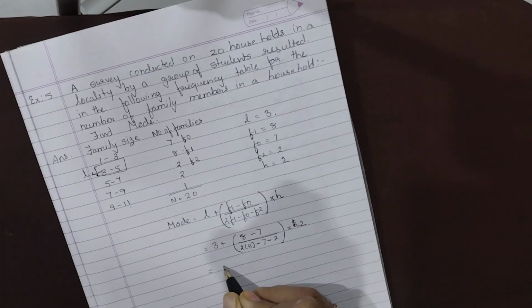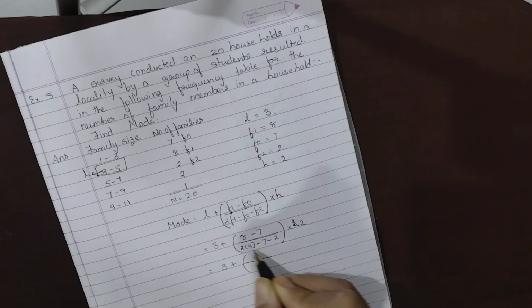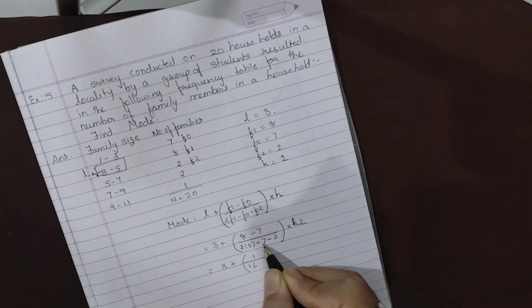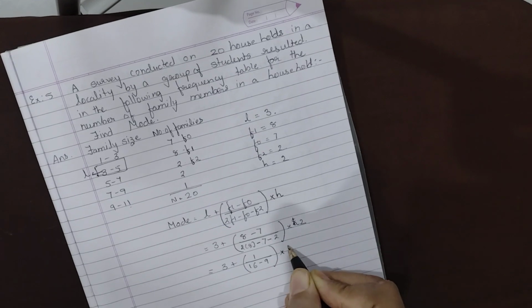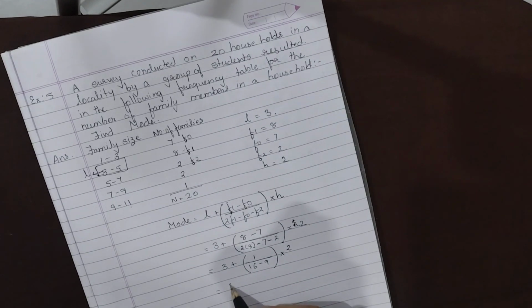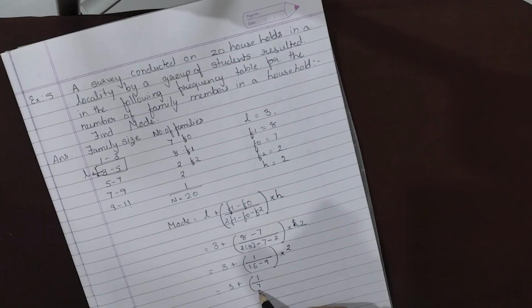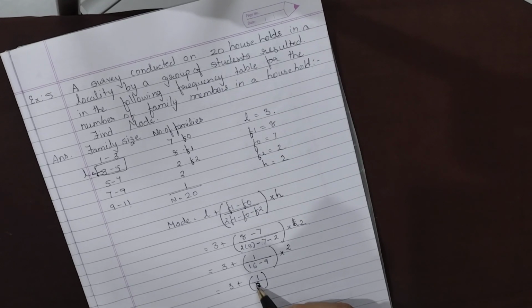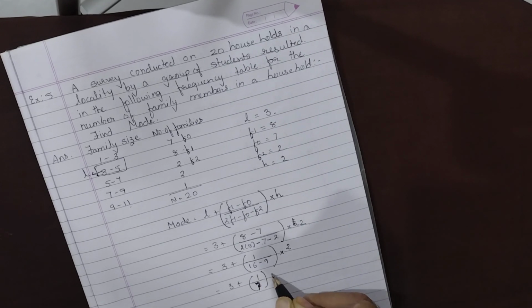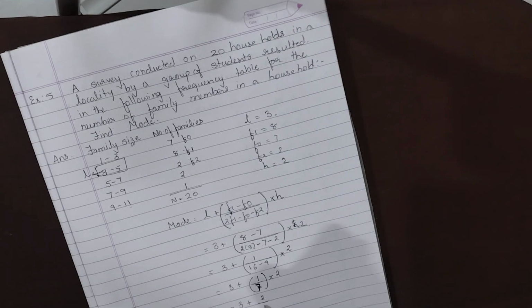Now we will simplify it. 8 minus 7 is 1, then 2 eights are 16, minus 7 and minus 2, it becomes 9, and then into 2. So we get 3 plus 1 upon 7, since 16 minus 9 is 7, into 2. So we can write 3 plus 2 upon 7.